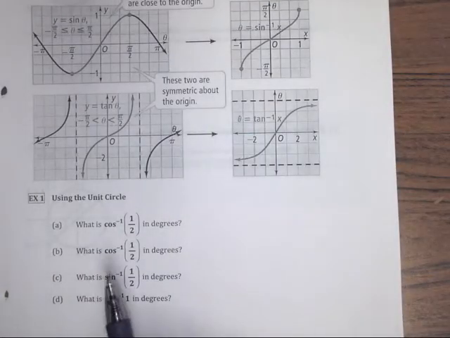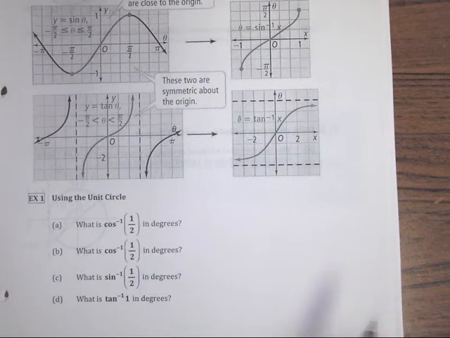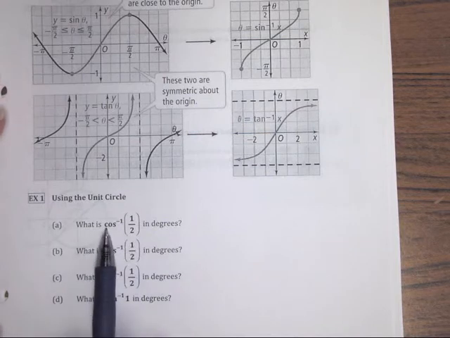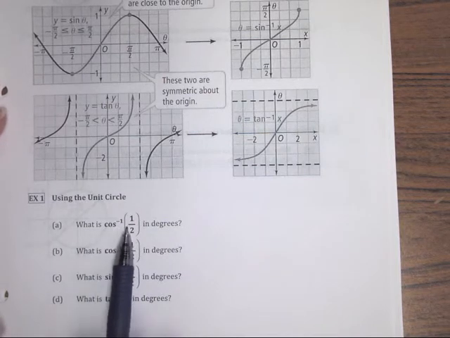All right, we're going to evaluate values for inverse cosine, inverse tangent, and tangent. And the way that we're going to do that is we're going to use our unit circle. So here's what this is asking you for. When we say, what is the inverse cosine of 1/2?